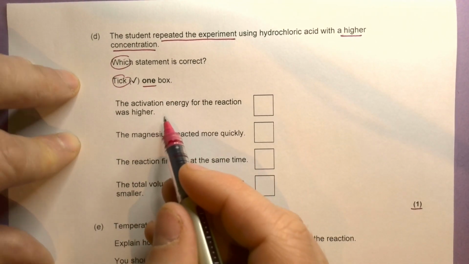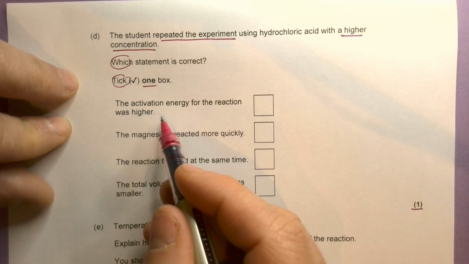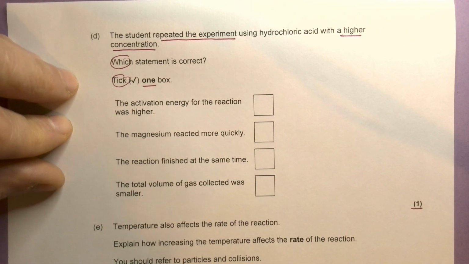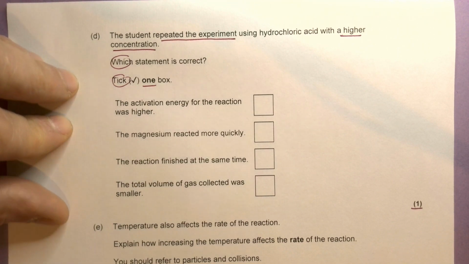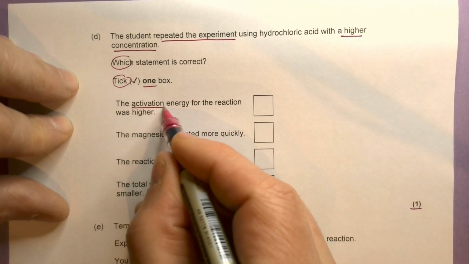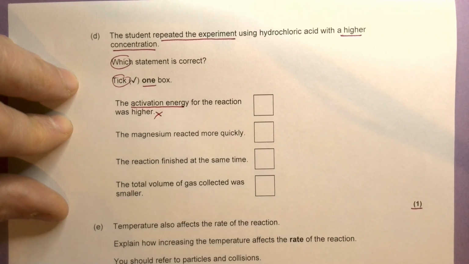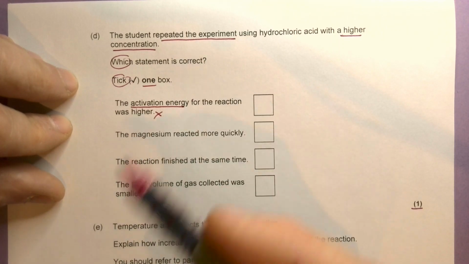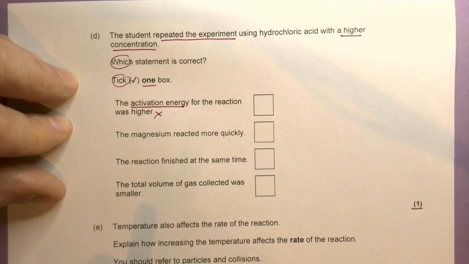The activation energy for the reaction was higher. Well, the activation energy here, they're reacting magnesium, aren't they? Well, that's not going to change at all. That's dependent on the reactants. What we're doing here is we've just got more hydrochloric acid with higher concentration, so it's less diluted.